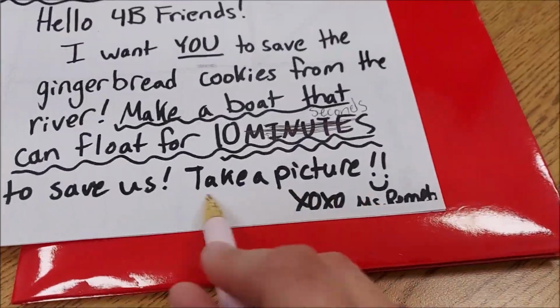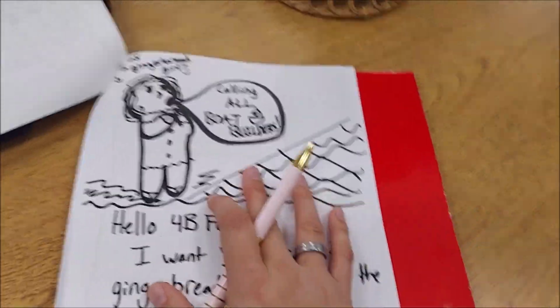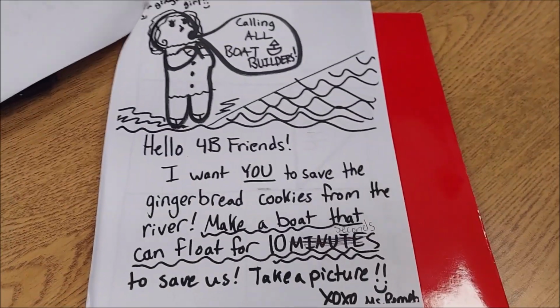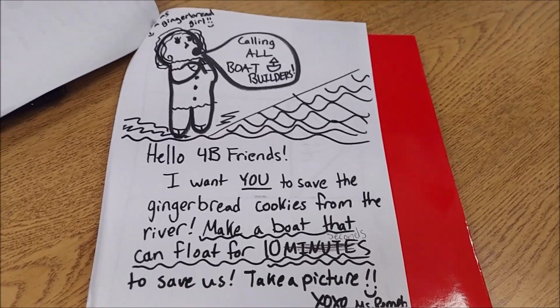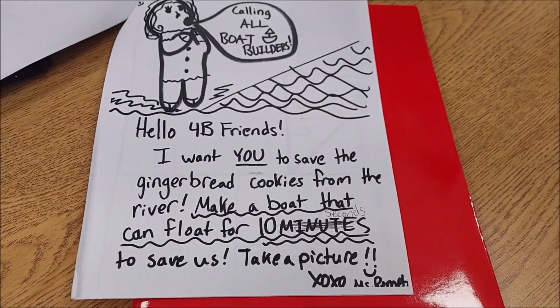But don't forget to take a picture and send it to me. That way I can see your boat that you have. If you guys really want and your boats stay strong enough, I can even post a Flipgrid for you, but right now I'll just take a picture since they might fall apart in the water anyway.